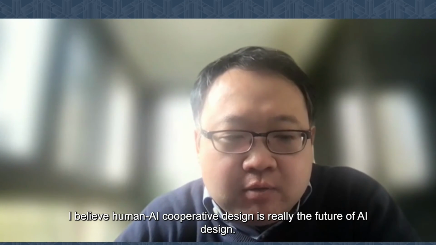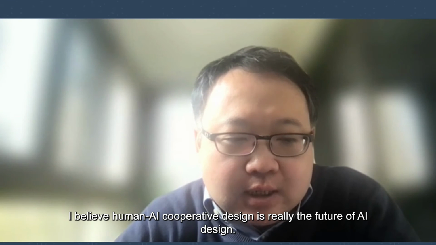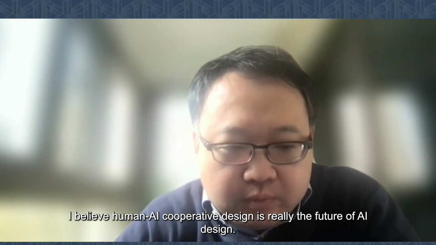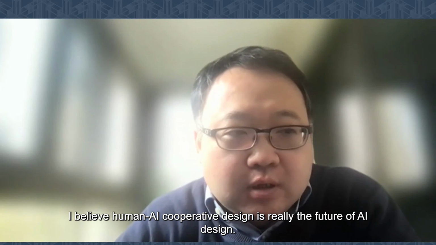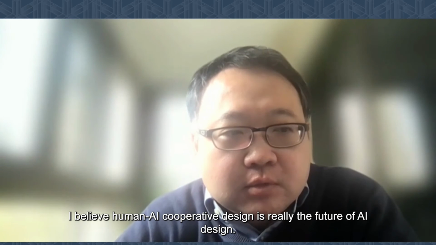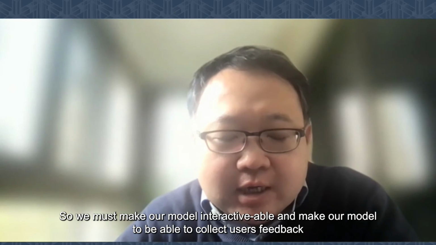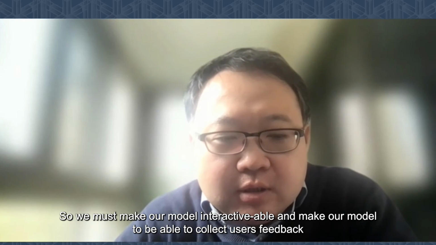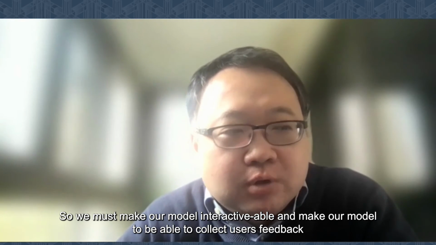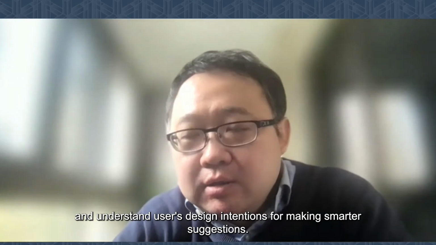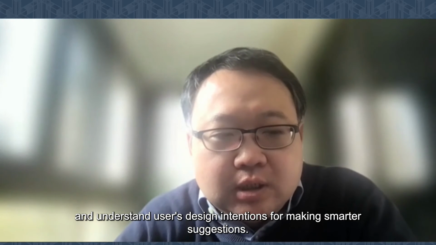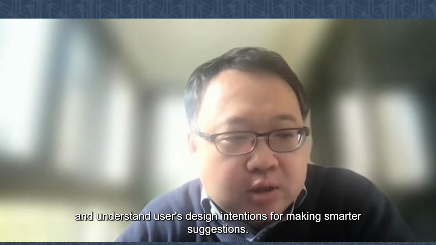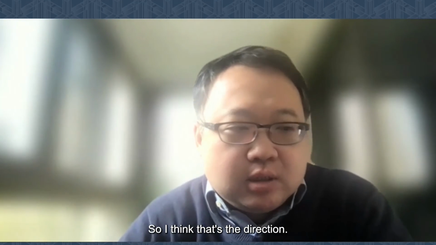So I believe human AI cooperative design is really the future of AI design. We must make our model interactable, and make it able to collect users' feedback, understand users' design intentions, and make smart suggestions. So I think that's the direction.